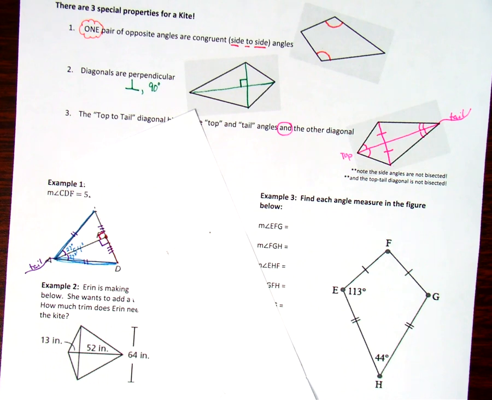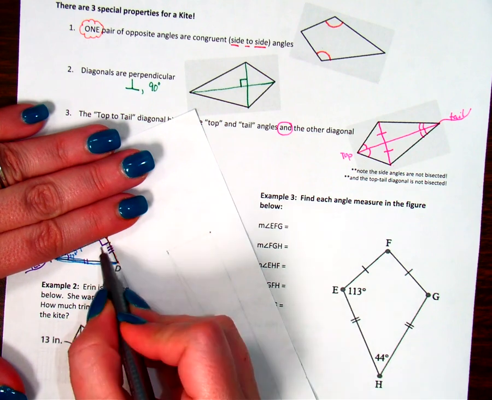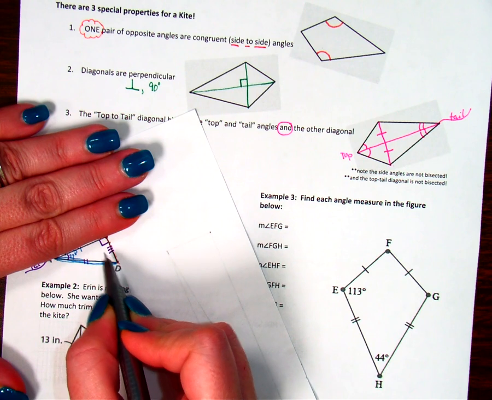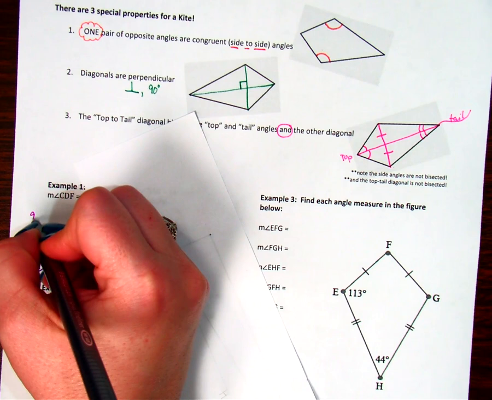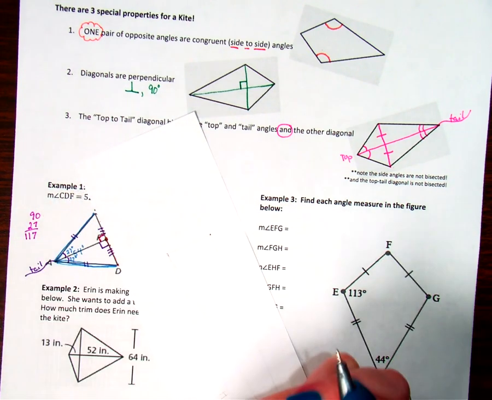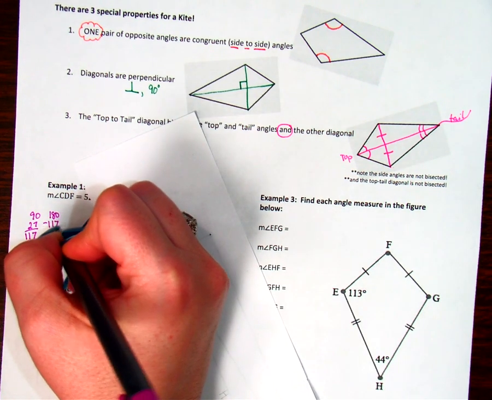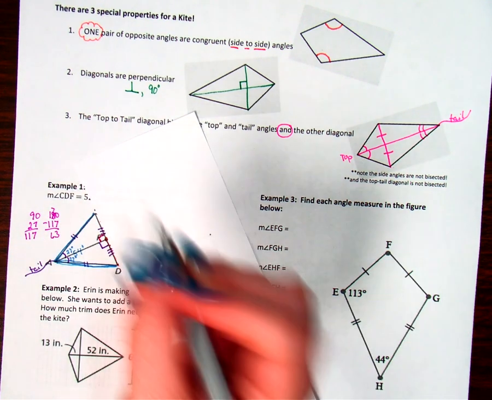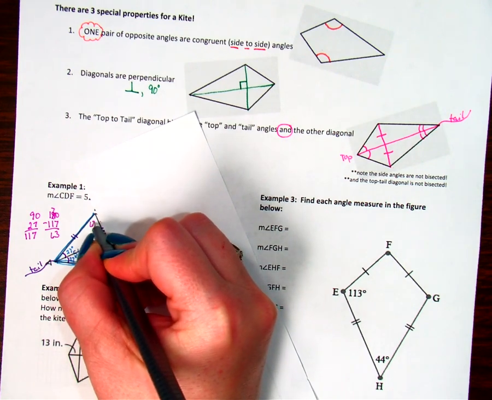I have a triangle here where I've got 90 degrees and 27 degrees, and I want to know what's left for this corner. 90 plus 27 is 117. I'm going to take that away from 180. That's 63. So this angle here is 63, and this angle here is 63.